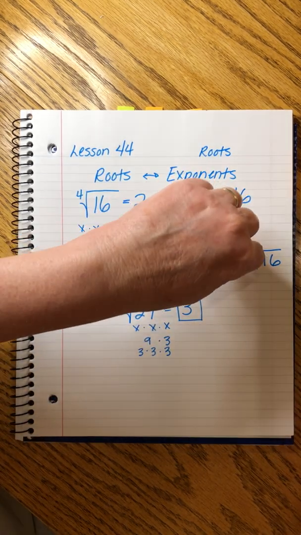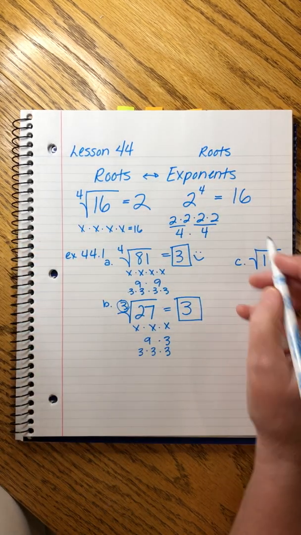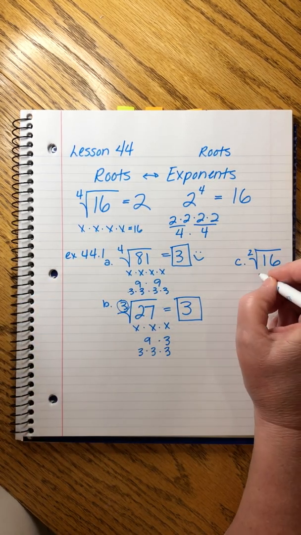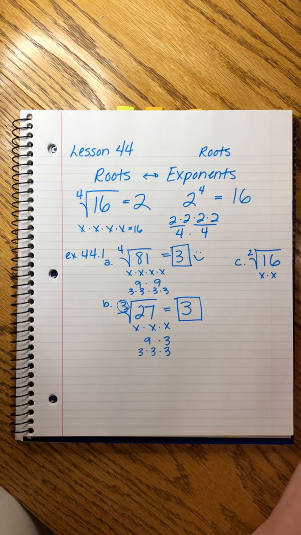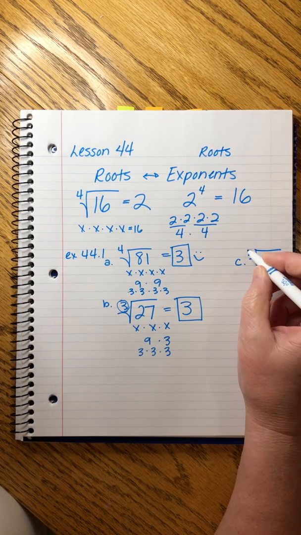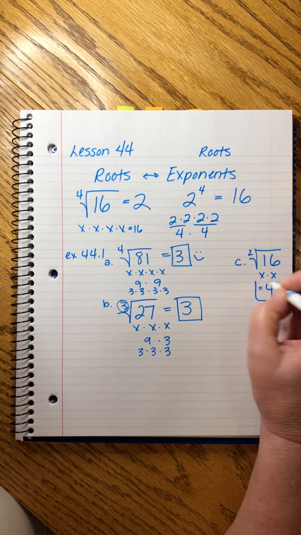Now, this one doesn't have a number there. If there's no number written there, you assume it's a 2. We're going to use them a lot. We call them square roots. But then we're saying, okay, it's just 2 numbers multiplied together to give us 16. Oh, well, that's 4 times 4, right? So we can say the square root of 16 is 4.